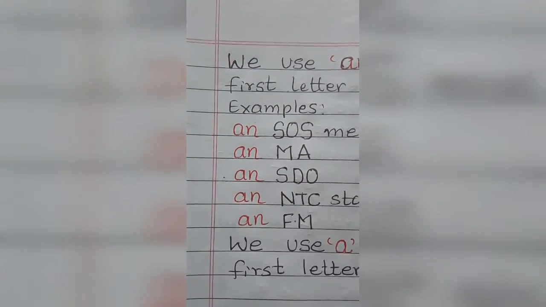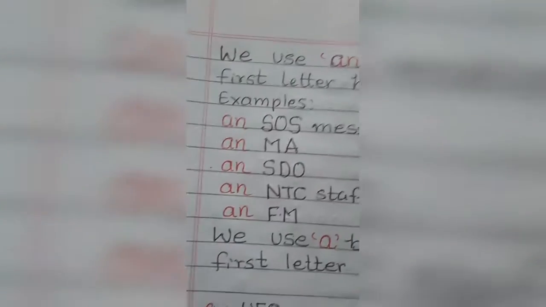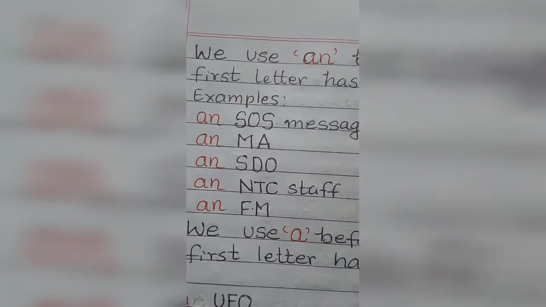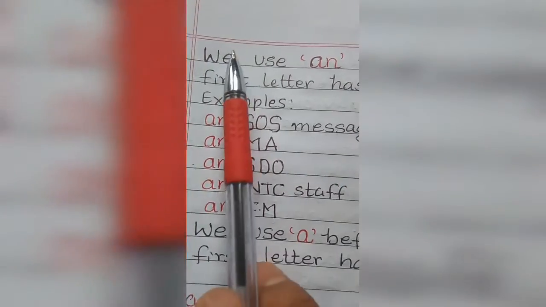Okay, dear students, are you listening or not? Are you understanding or not? You have to understand very clearly, if you pay attention, otherwise you will not understand. I have already told you. Here, let me read this.